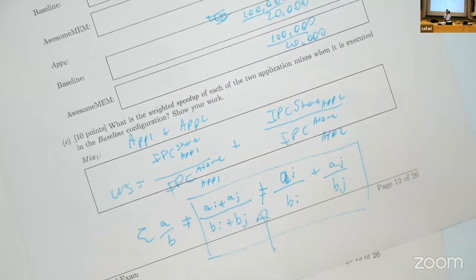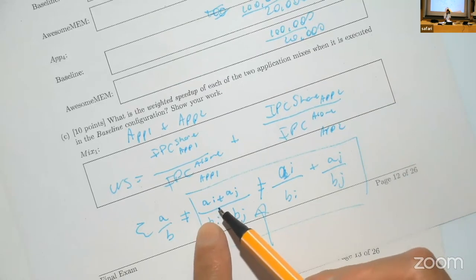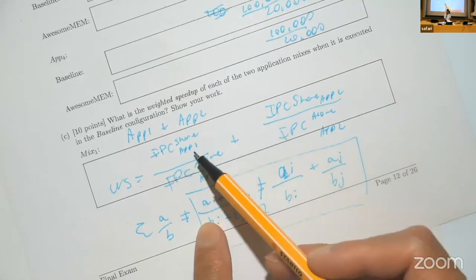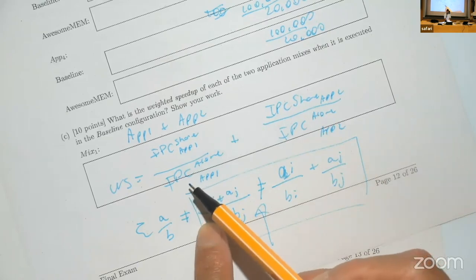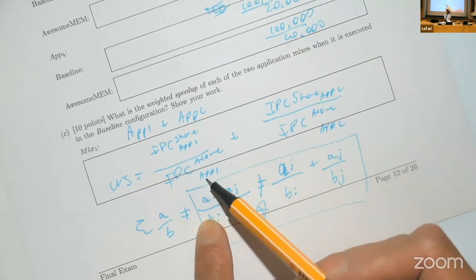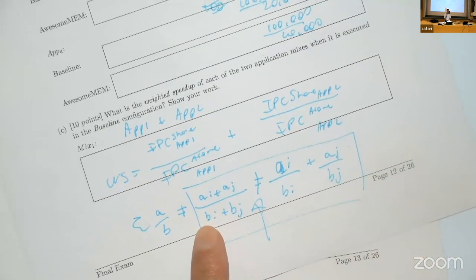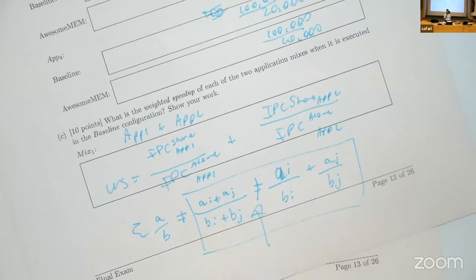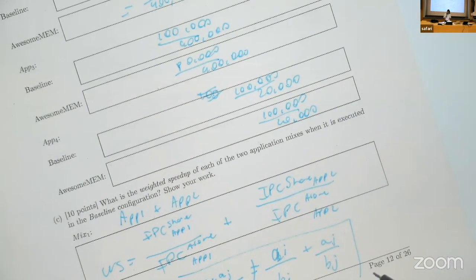So a lot of people last time were actually summing the IPC shared of app1 and app2 and dividing by the sum of the IPC alone of application 1 and application 2. That is mathematically wrong. You need to compute each fraction first, then sum it with the other fraction. I think this is what people were getting wrong last year.